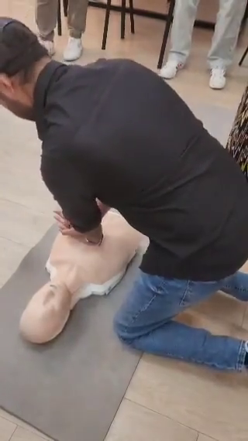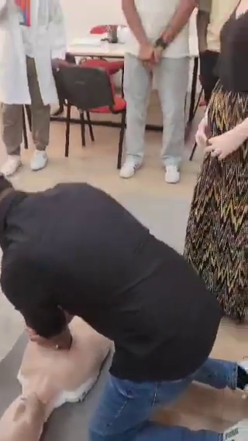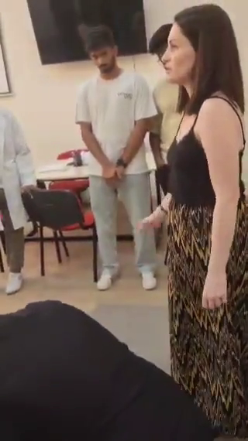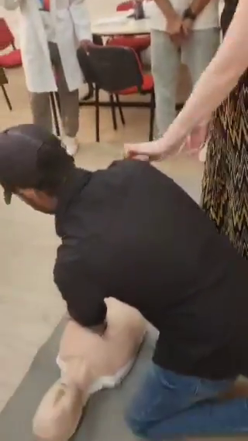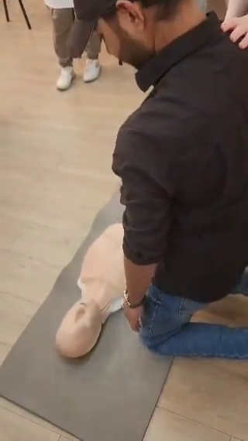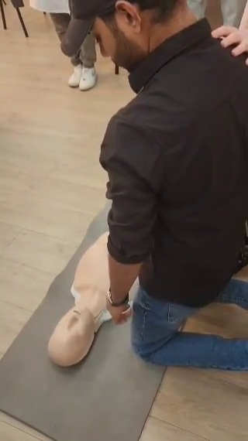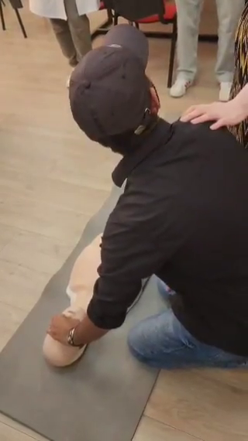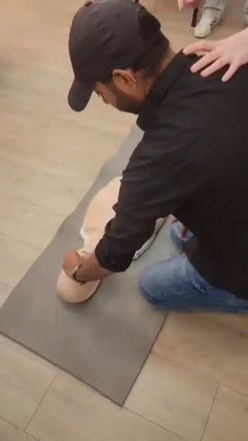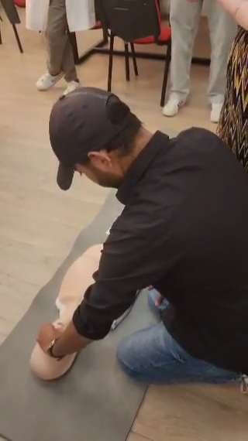So when you do the compressions, then you have to stop and say that after 30 compressions, now I have to do 2 breaths in the mouth. After you finish 30 compressions, I have to do 2 breaths in the mouth. You have to close the nose. When you're breathing into the mouth, the nose must be closed. In real life, you have to cover the patient's lips with your lips.